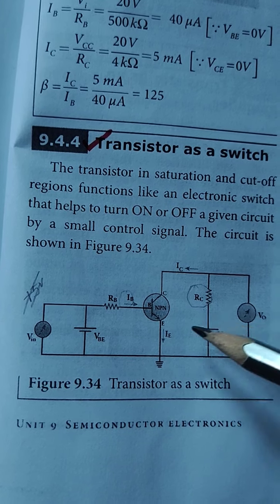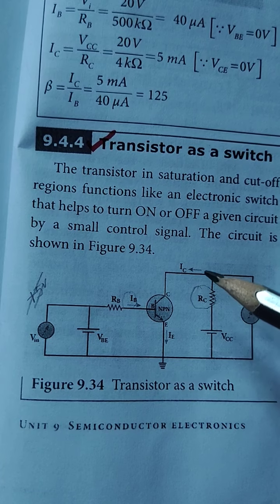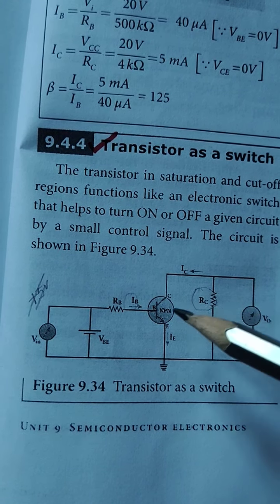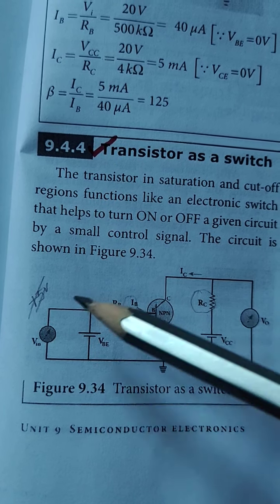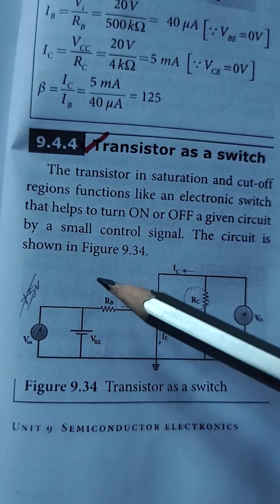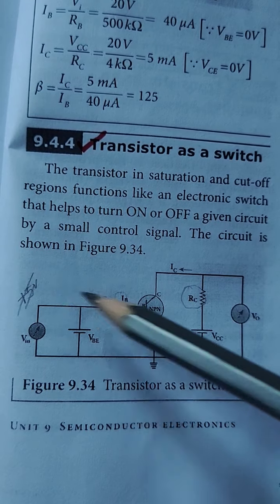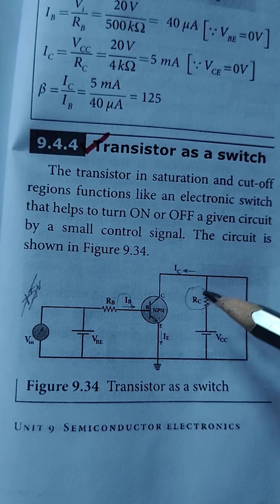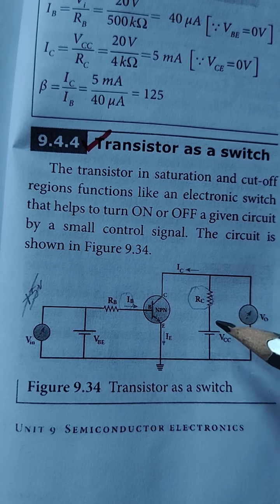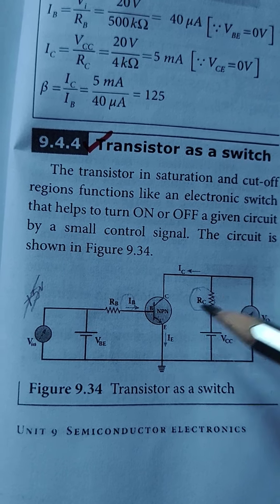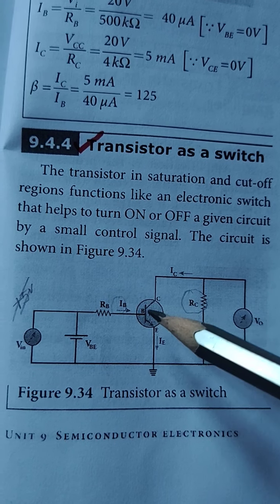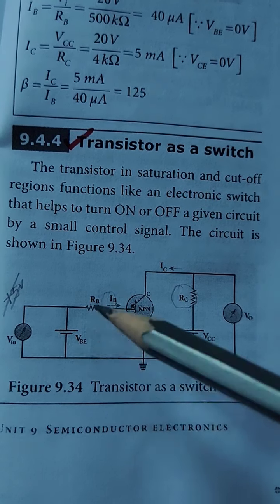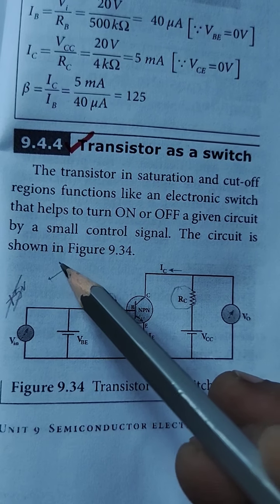It is evident that a high input gives a low output and a low input gives a high output. In other words, the output voltage is opposite to the applied input. When we provide 5 volts, the output becomes 0. When we provide 0 volts, the output becomes plus 5 volts. So it is a complement. Therefore the transistor can be used as an inverter. We know that an inverter is nothing but a NOT gate.